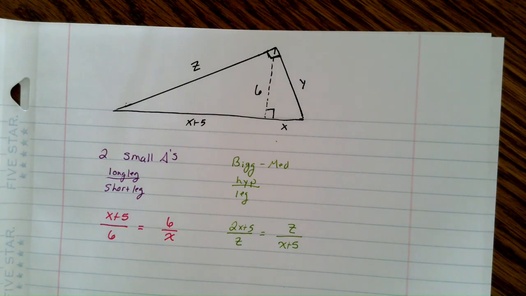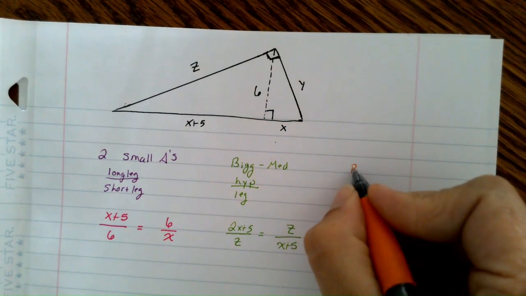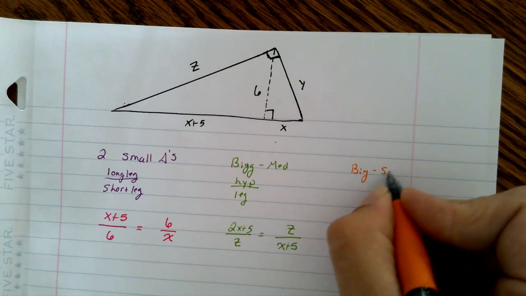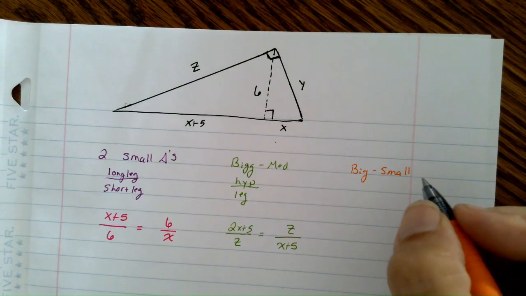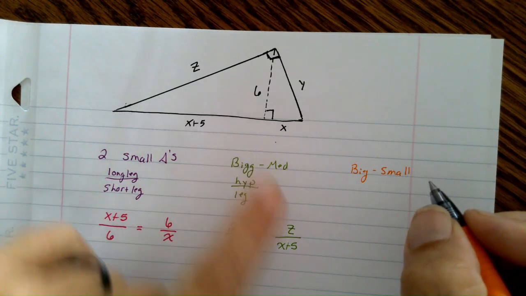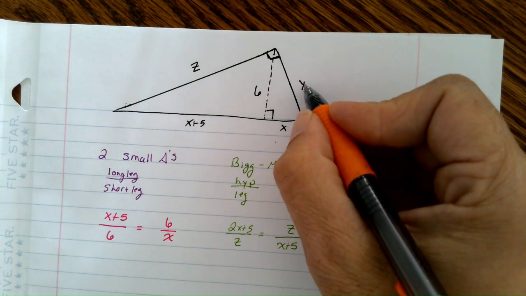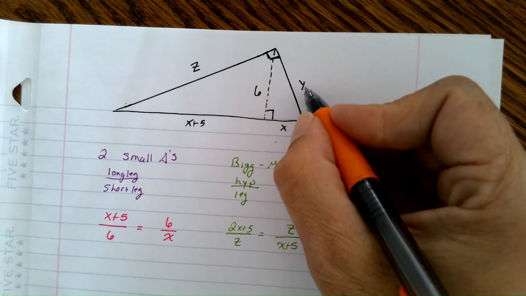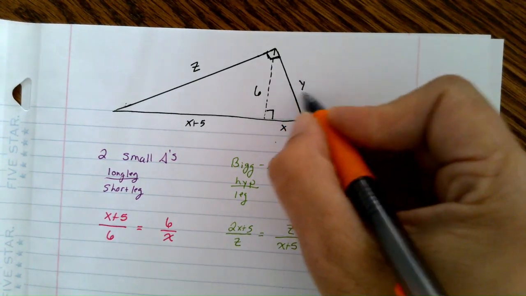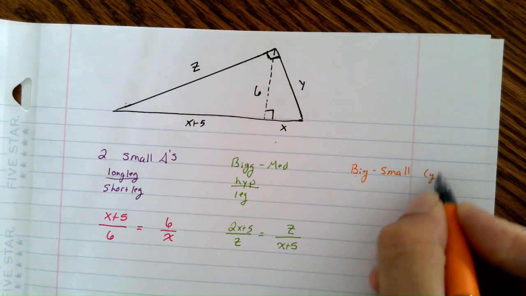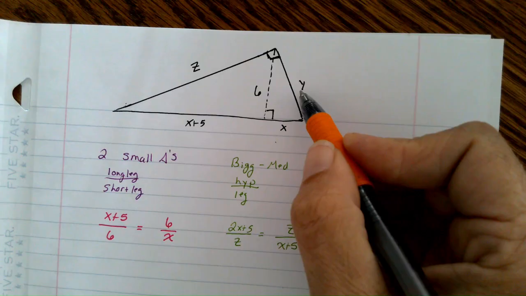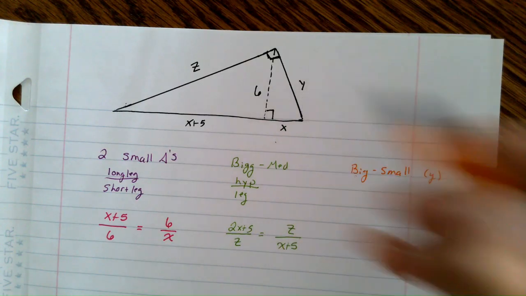Okay, and then we have our big to small. So we're going to have our hypotenuse of each of them respectively. So remember, y is the hypotenuse of the one, but it's the leg of the other. So that's the one that's getting used in both triangles. So the big and the small, they share y, so that's the one that's getting used twice. So we're going hypotenuse to small leg.